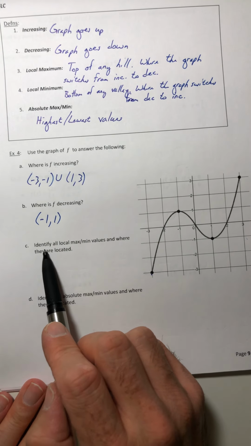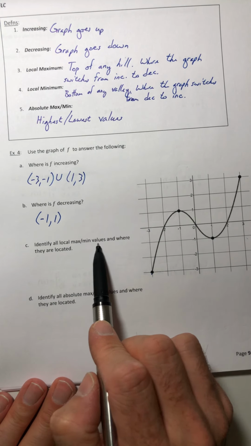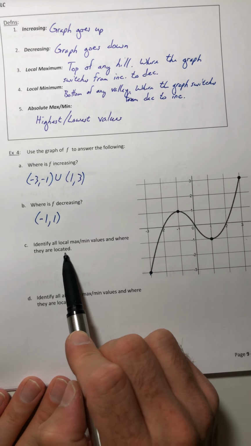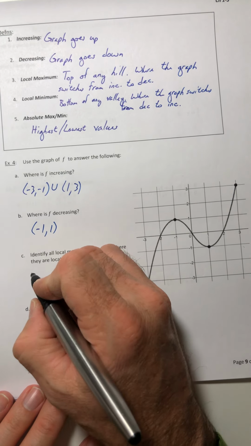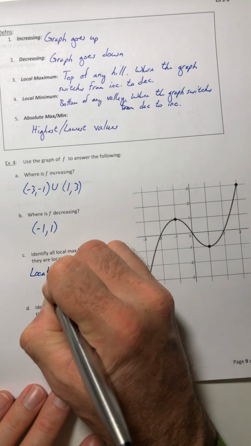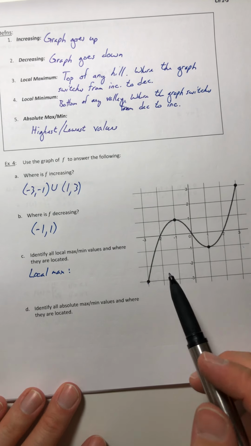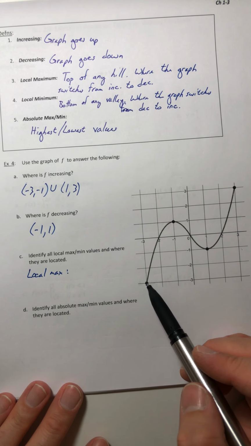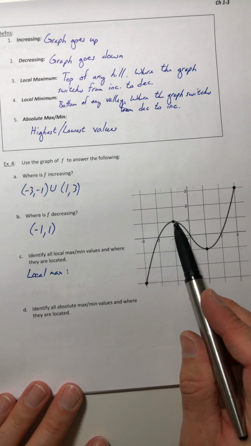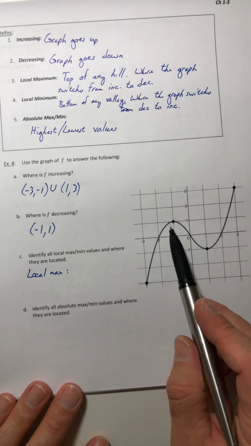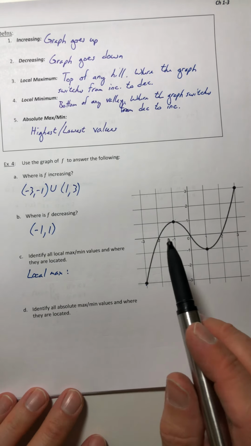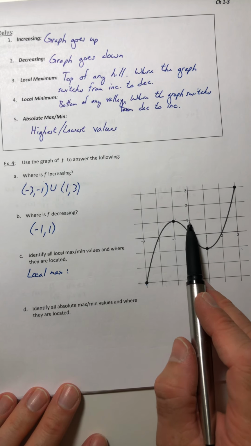All right, so part C, identify all local max and min values and where they are located. So local max, that's where it switched from increasing to decreasing. So where it switched from going up to going down, well, that happened right here. So the maximum value is the y value.